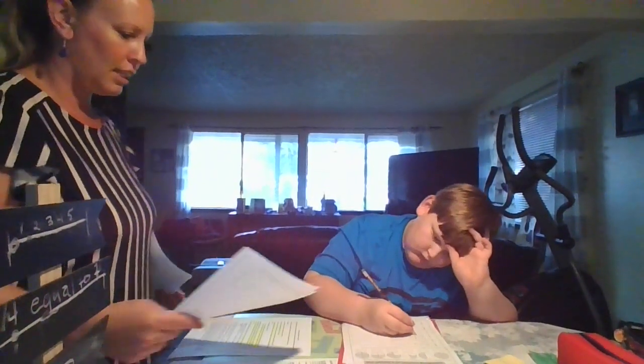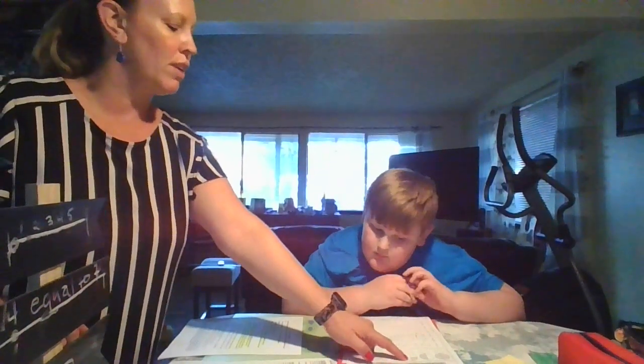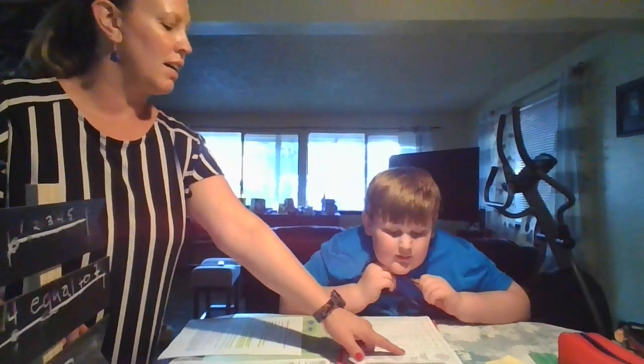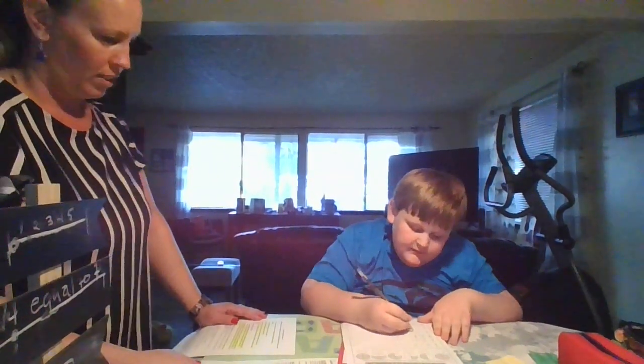I want you to try the next one on your own. And if you have any questions, let me know, and I will help you with any questions. Try this next one right here. 1 out of the shaded 4. So it shows it right here, 1 out of 4. Number line, good job.